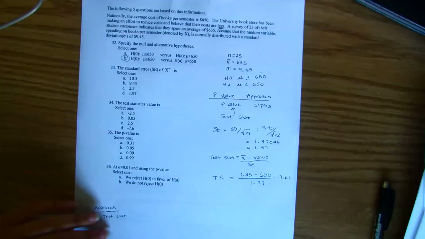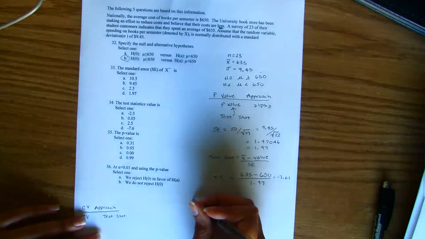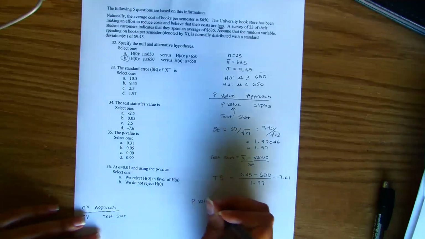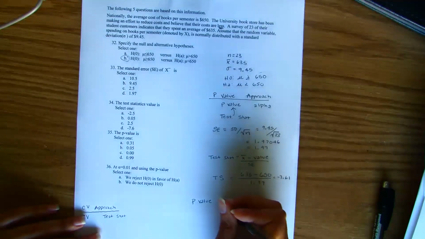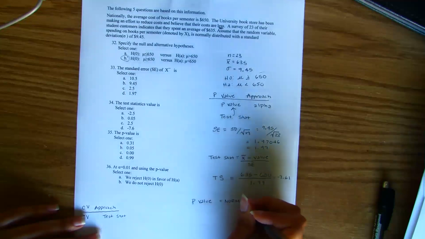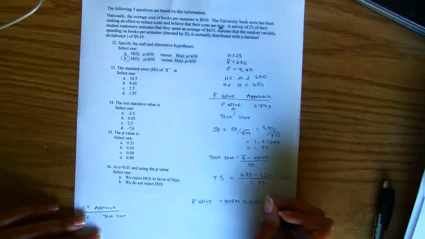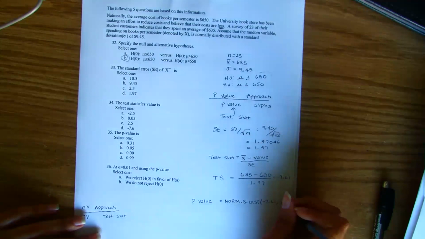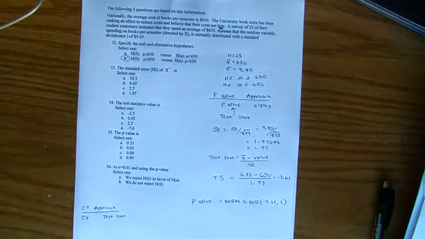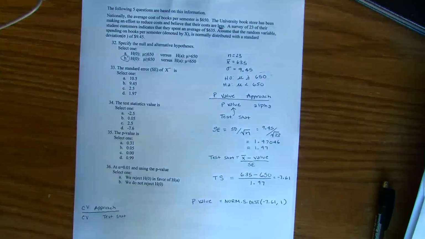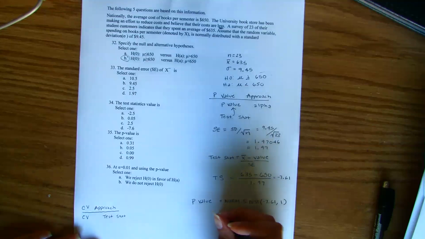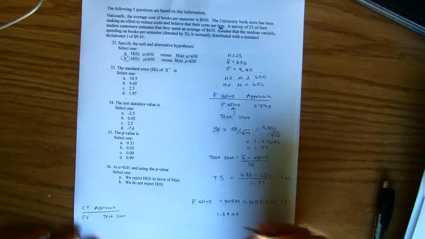So to get our p-value, we're going to do equals norm.s.dist, test statistic, which is negative 7.61, comma, 1. When you plug this into Excel, you are going to get 1.3449 e to the negative 14.